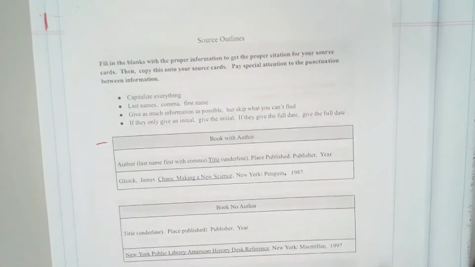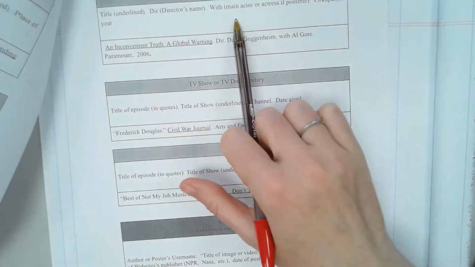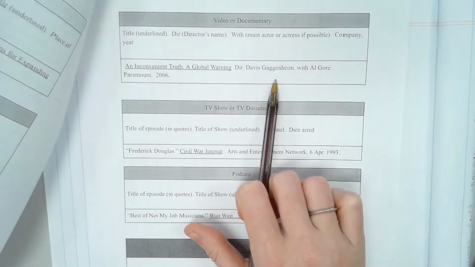Now, the other thing you're going to need is the source outline, and these should all be linked on Google Classroom. This walks you through different sources and tells you what you need in what order, and then also gives an example.